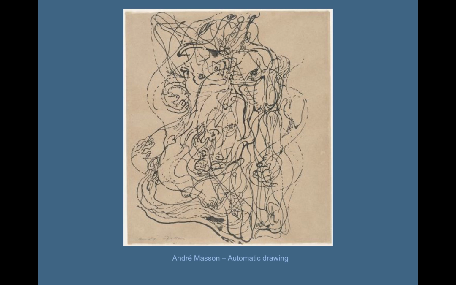One of the techniques they developed was automatic drawing. And here the artist just starts doodling basically with a pencil or pen or ink or paint and tries to inhibit any sort of conscious control or idea about what to do in order to let the unconscious come forth, create some random imagery, and from that be able to derive or pick and choose something in there that came from a natural sort of spontaneous level of being.